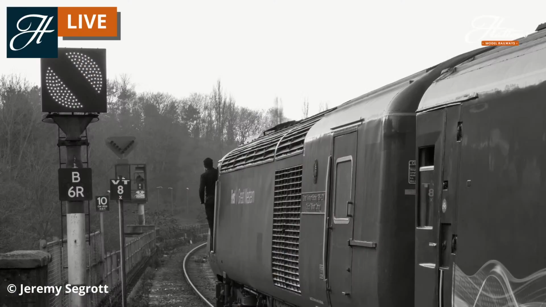So again, this is the signal right on the left of this photo here. Looks a little bit like a semaphore, but with a separate lighting system. The one with B6R underneath it is the signal we're looking at. And this is, as you can imagine by the name, this repeats what the signal in front is showing.